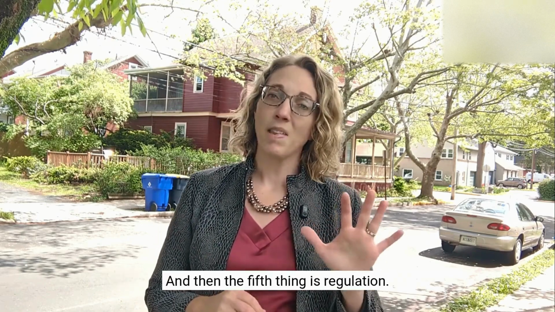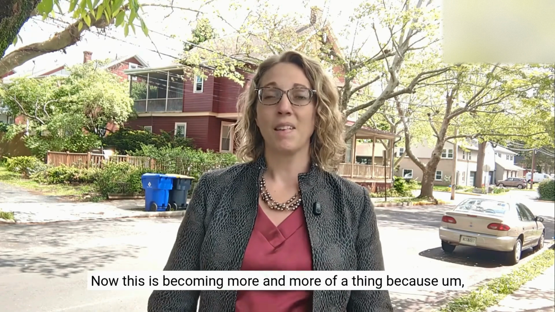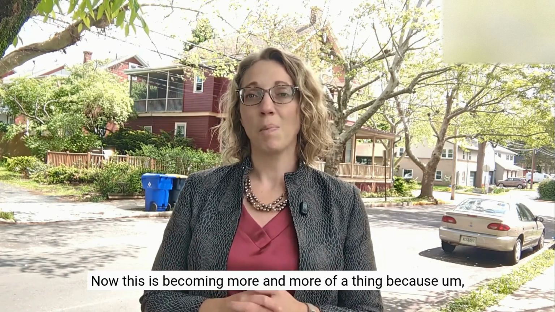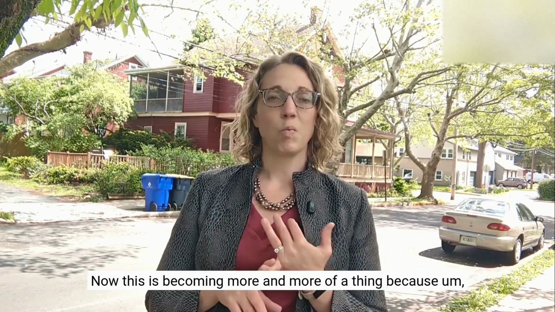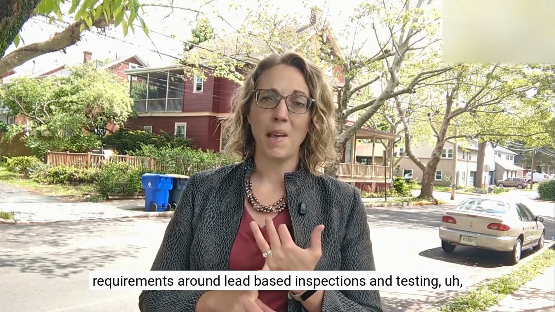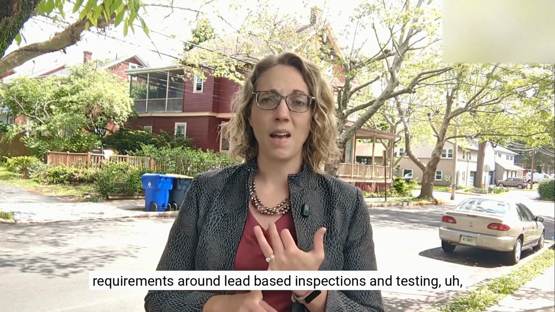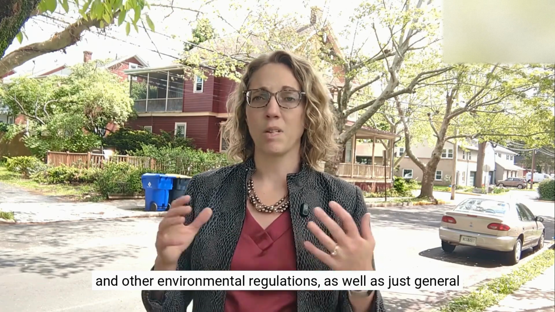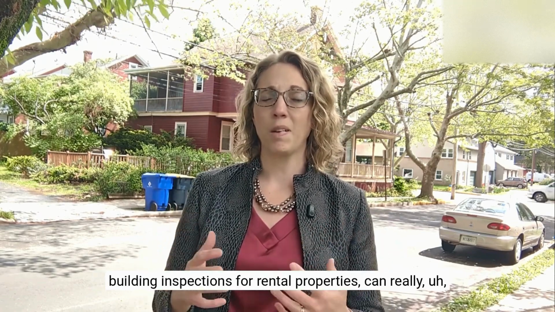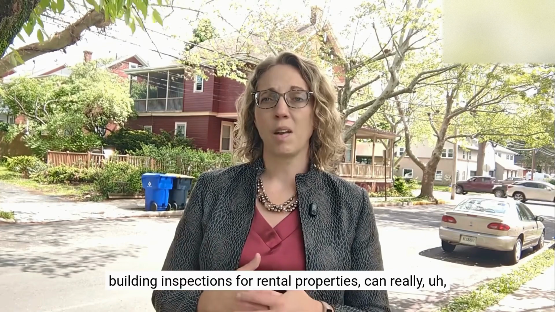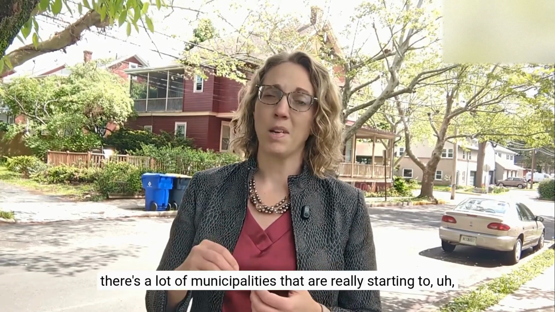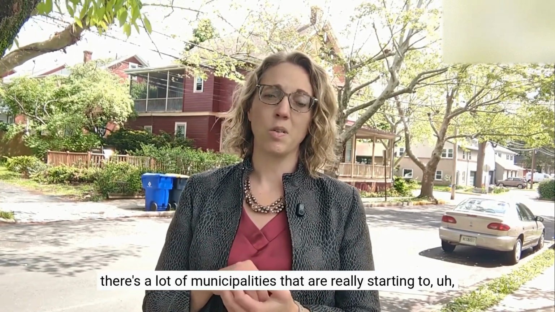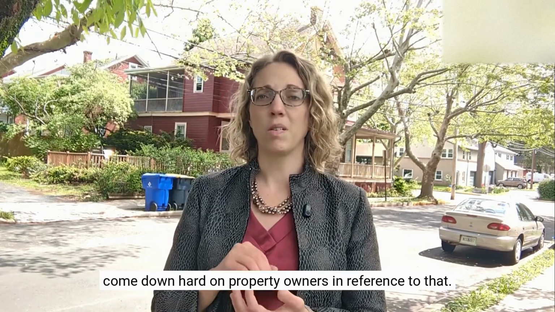And then the fifth thing is regulation. Now, this is becoming more and more of a thing because requirements around lead-based inspections and testing and other environmental regulations, as well as just general building inspections for rental properties, there's a lot of municipalities that are really starting to come down hard on property owners in reference to that.